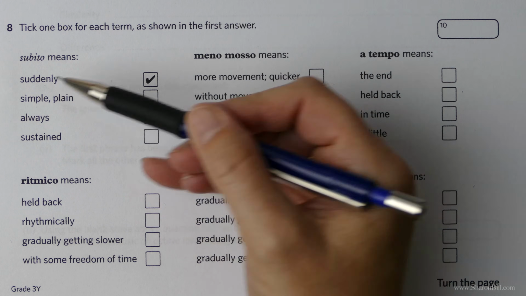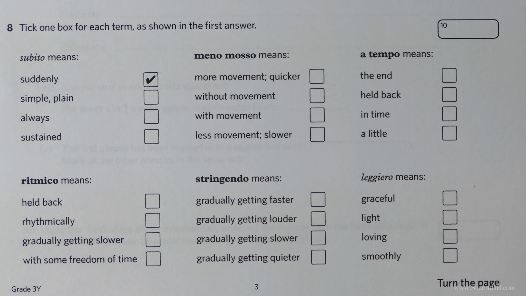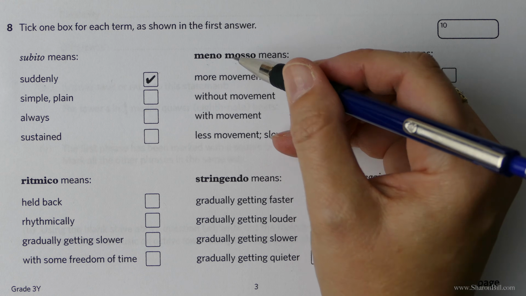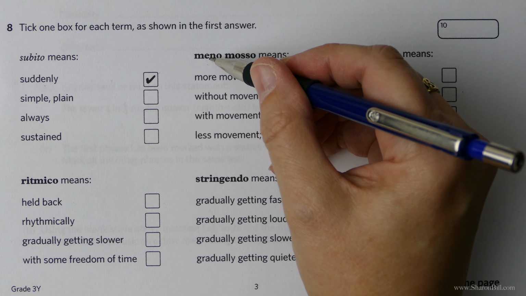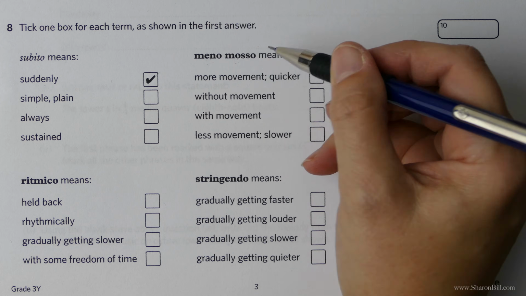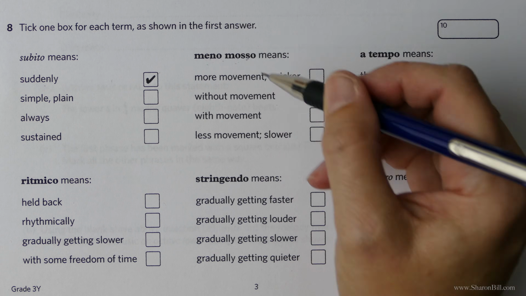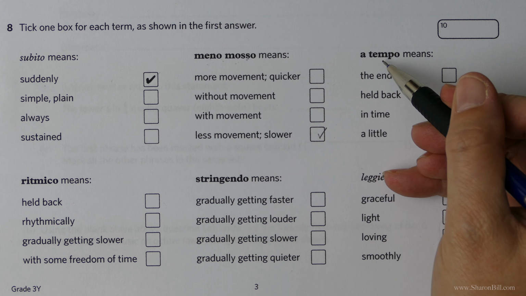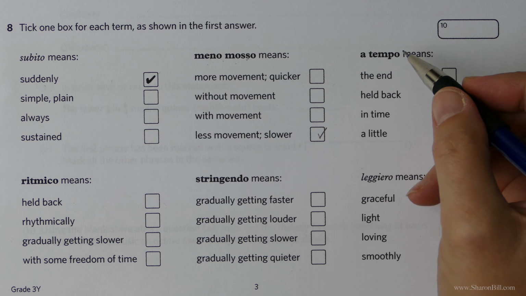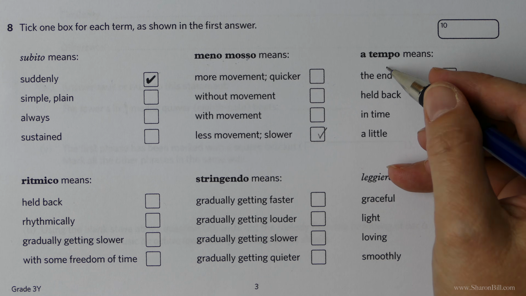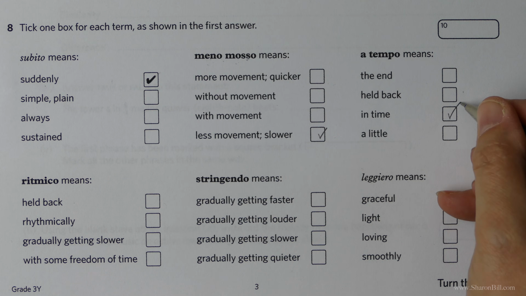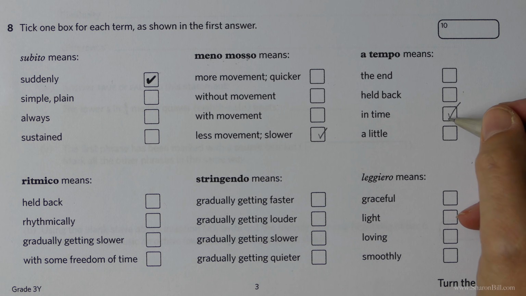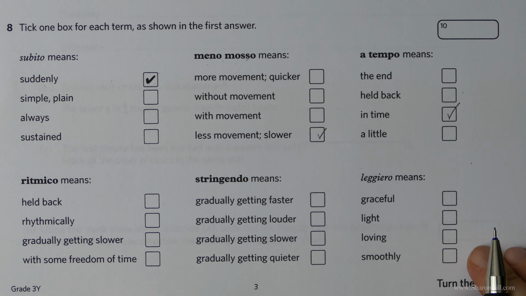Subito means suddenly, and so we tick that box. So meno mosso, we've got 2 things to deal with here. Meno is less. And mosso movement, so less movement, so we've actually got slower. A tempo, I think we first came across that in grade 1 actually, it's a while ago. That means in time. Ordinarily that's after the tempo is changed, and so we go back to the original speed, we go back in time, not historically.